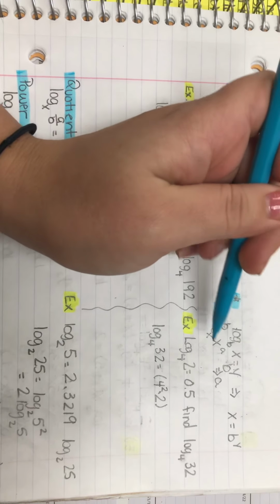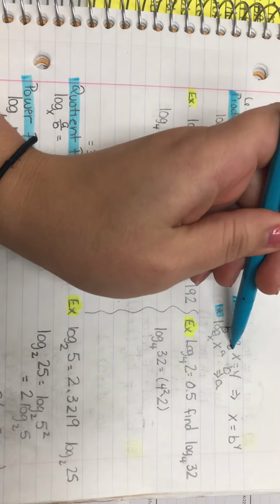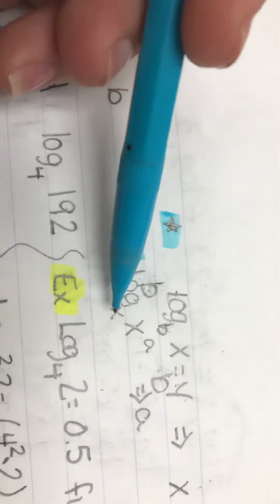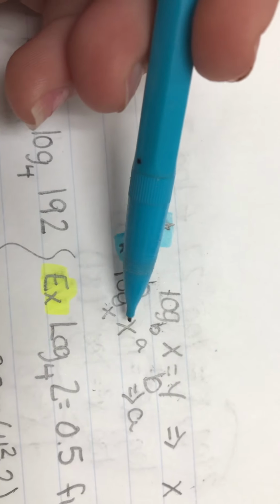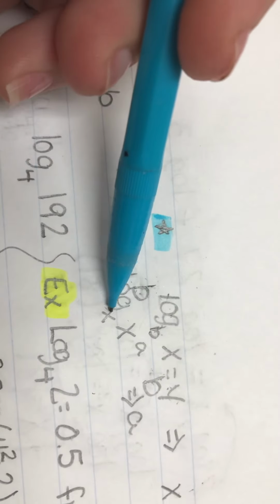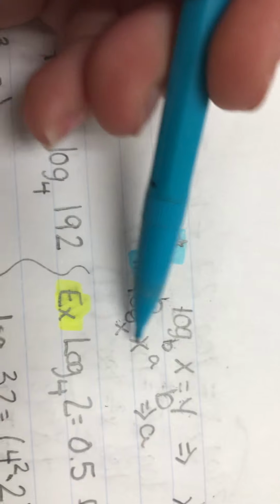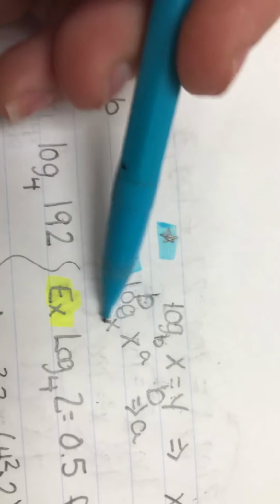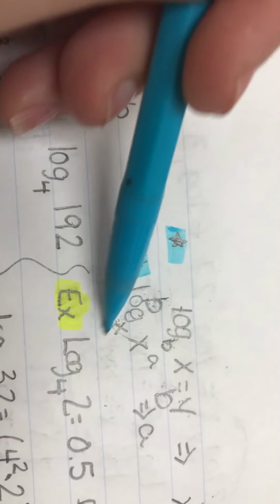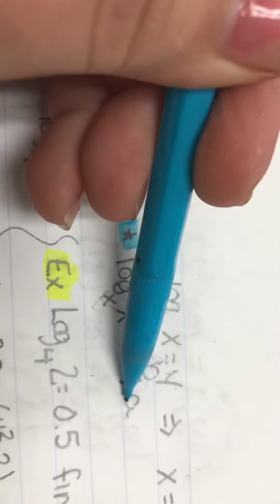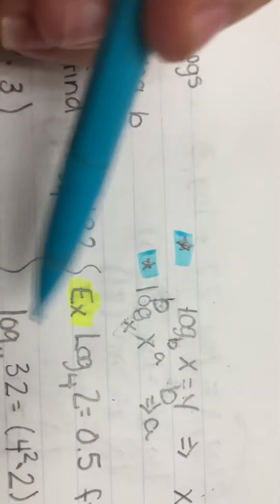Same thing can happen with this guy right here. So log base x of x equals a. Because you have a base with a whole number right next to each other, they cancel out, you're left with only a, so a would be by itself. That's going to be really helpful here.